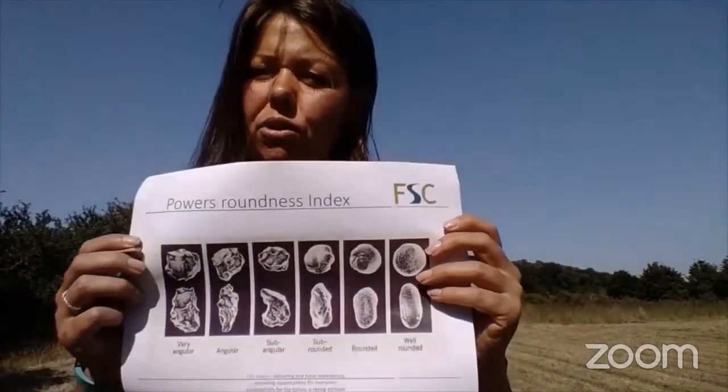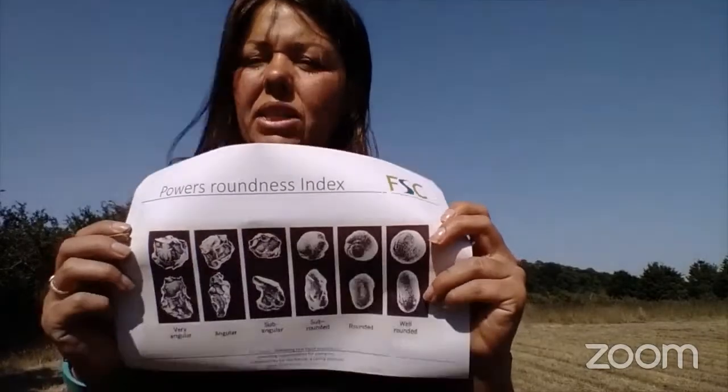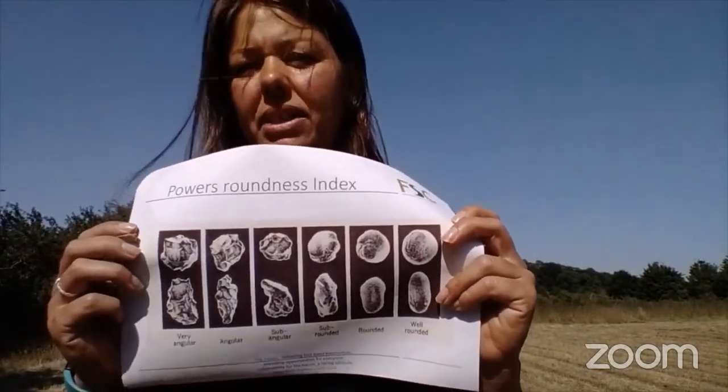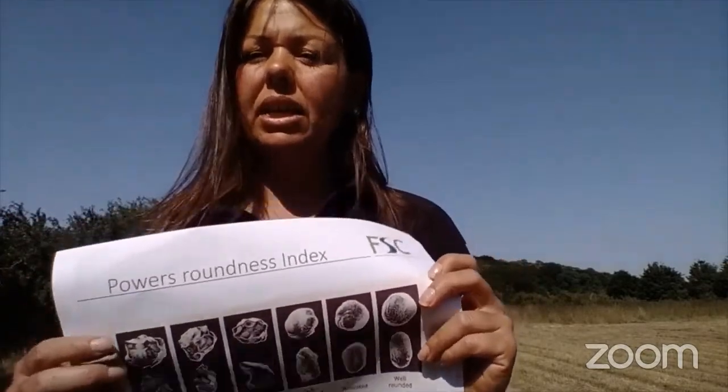Now, you might already have thought about the fact that this is a nice, quick, easy and simple comparison to make, and you can do it very quickly, so you can cover lots of pebbles in a short space of time. However, the downside is, because it's qualitative, it's therefore quite subjective. So what you might think is subangular, I might think is angular, someone else might think is sub-rounded. So we're going to end up with a reduction in the reliability of our results, because there's not very high precision, because we're making an estimate and personal bias is going to come into our answer.